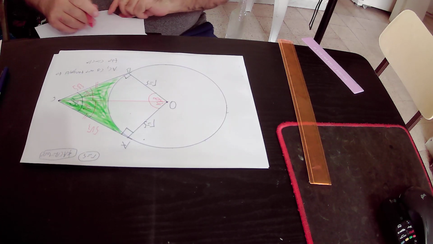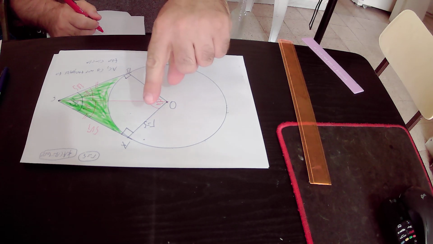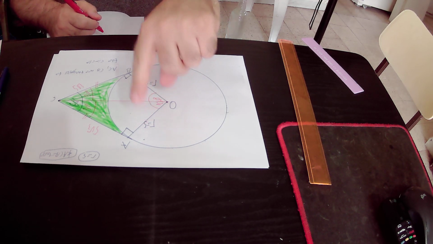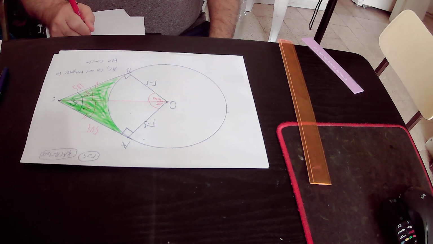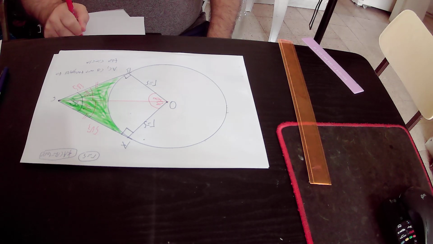So, what is the base of triangle AOC? The base of triangle AOC is AO, times the height. The height is AC, over 2.